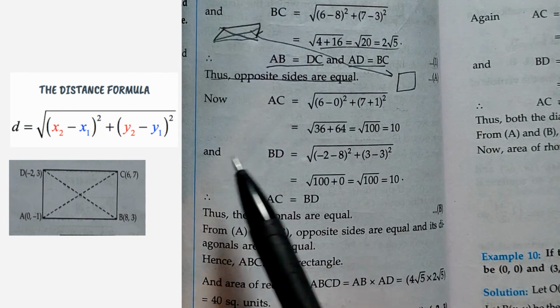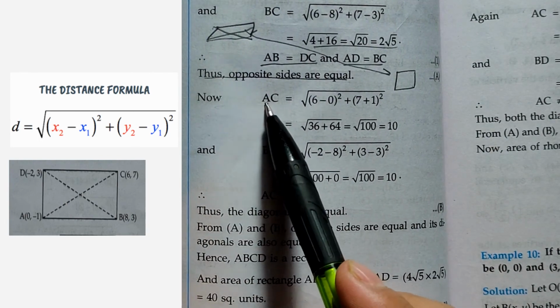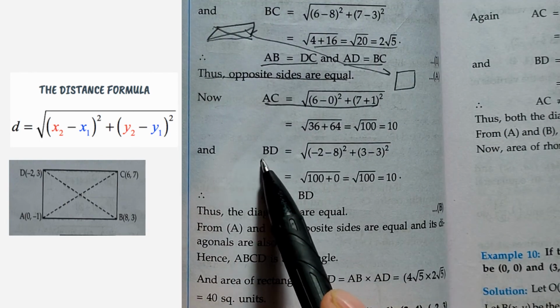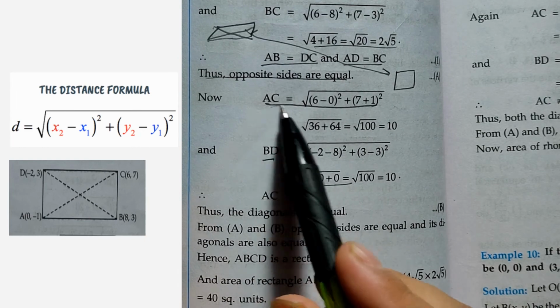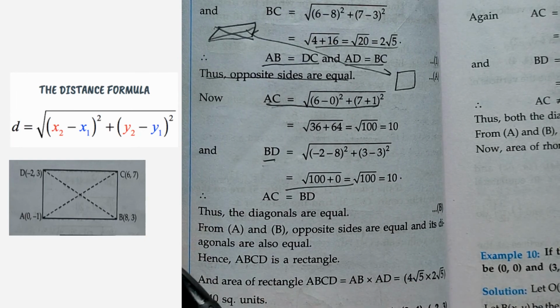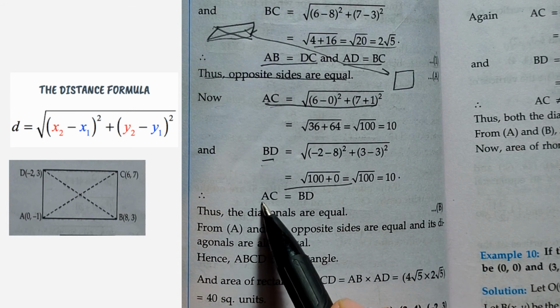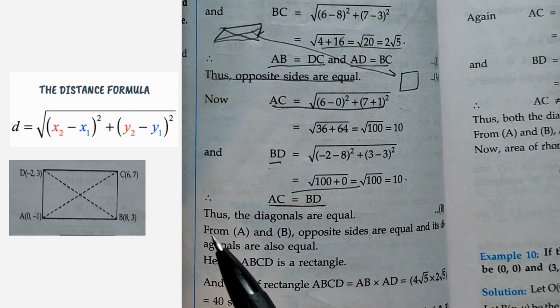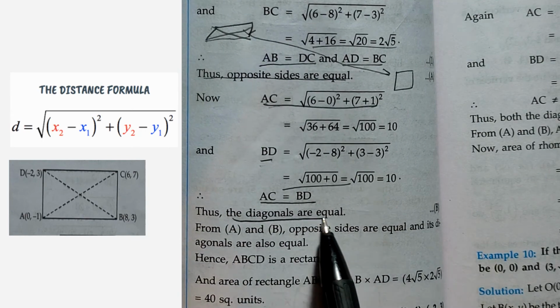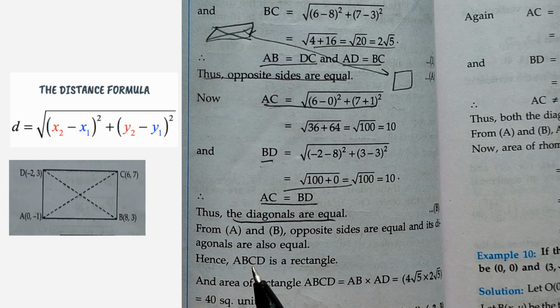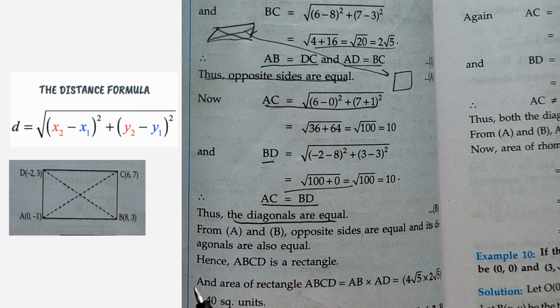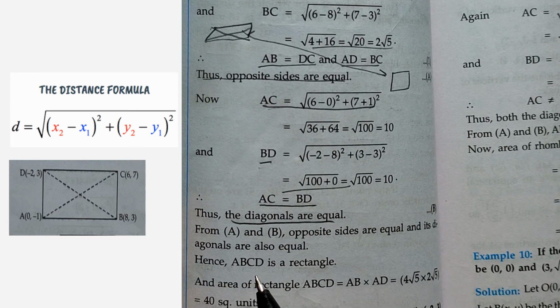So let us also find the diagonals. Now, AC is equal to this, BD is equal to this. AC and BD are the diagonals. You can look at the figure on the left hand side of the screen. So we get AC equals BD. Thus, the diagonals are also equal. Now we can surely say that this is a rectangle.